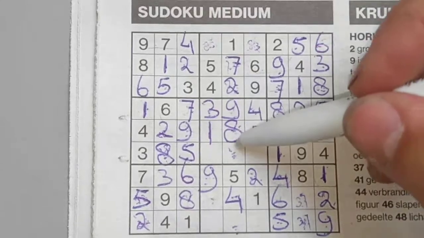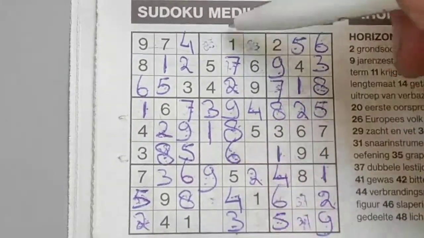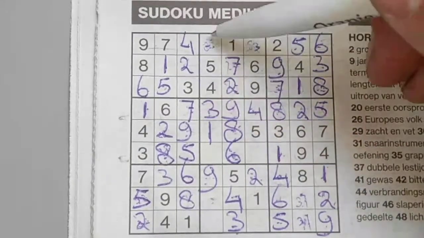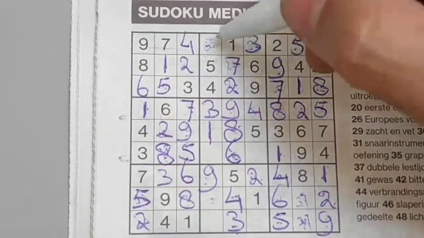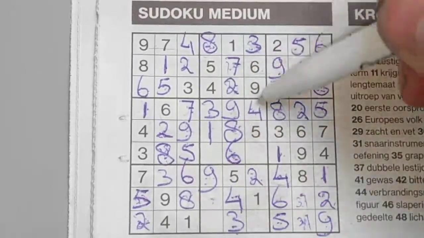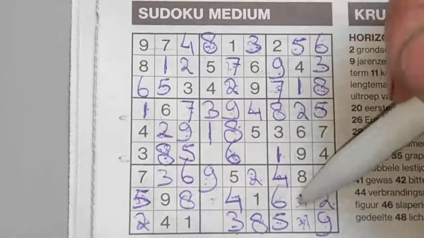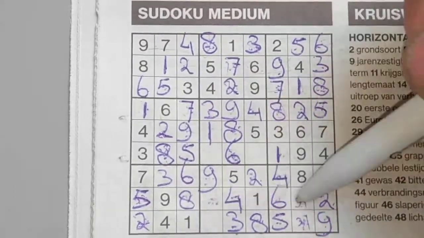We have a 3 here, so no 3 there. 3 should be here, and the 6 goes there. 8 and 3, we have a 3 here, so no 3 there. 3 should be here, and the 8 goes there. 8 in this column, 8 in the middle column, so in the column next, the only place for the 8 should be there. 3, 7.